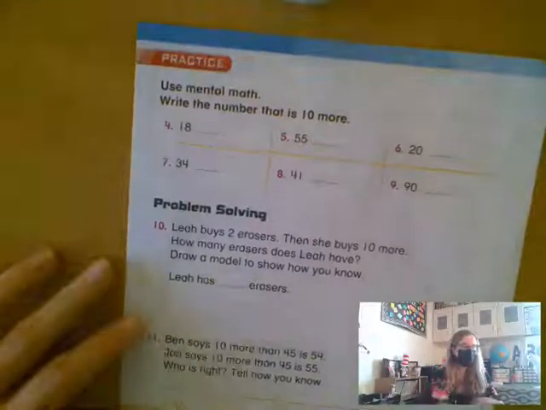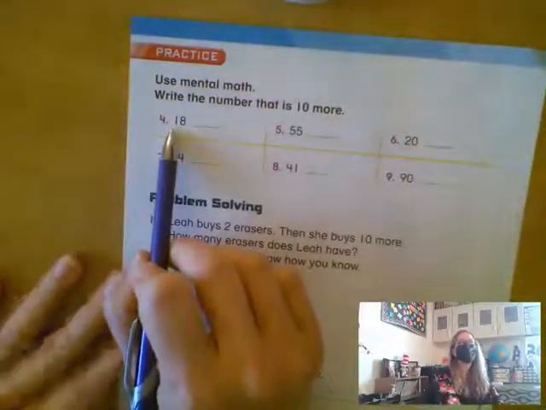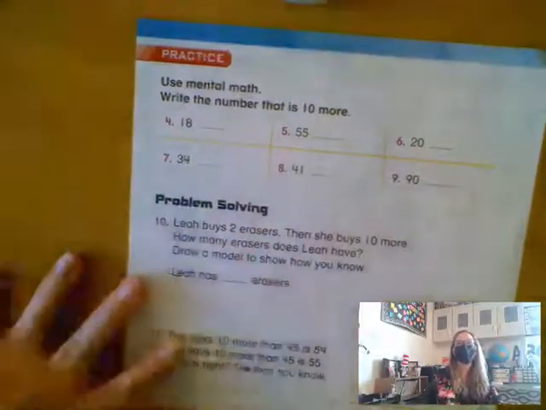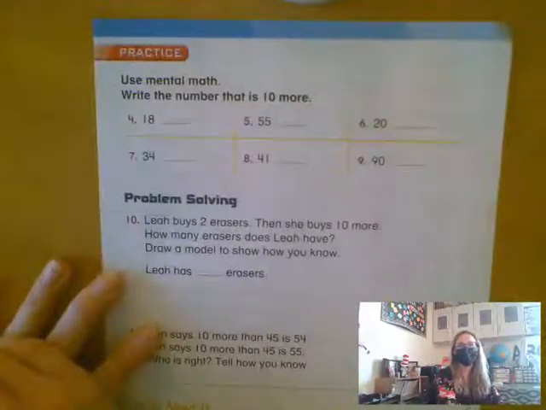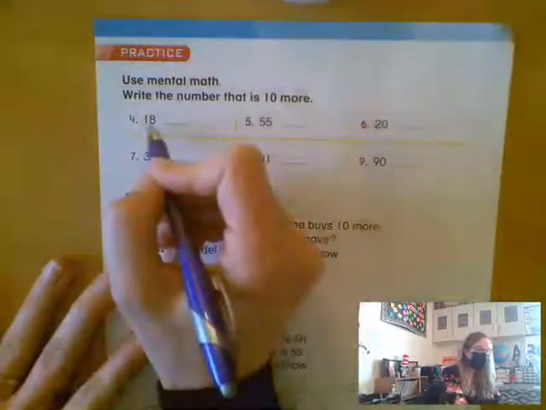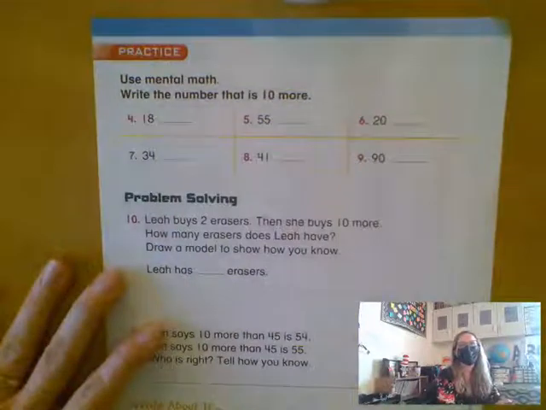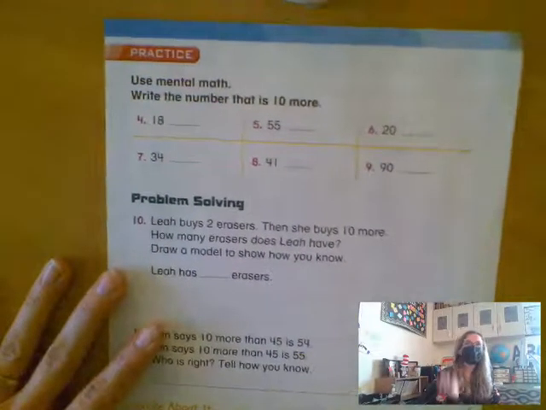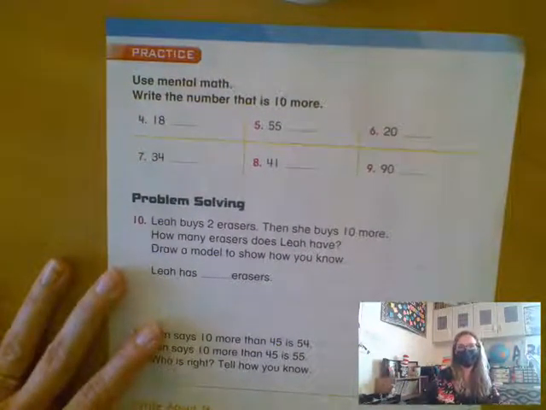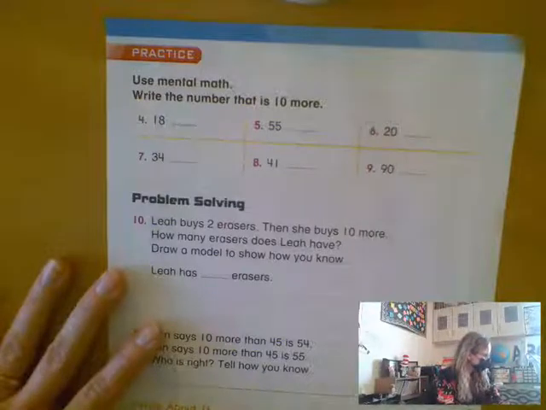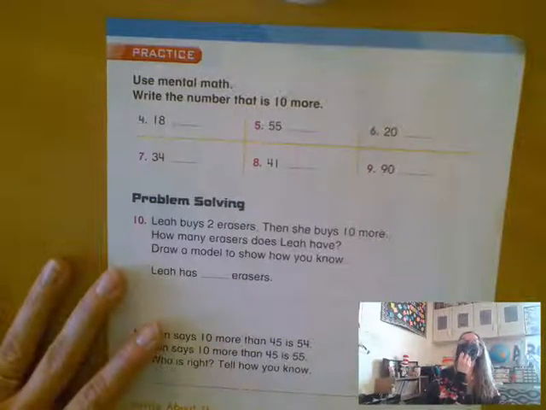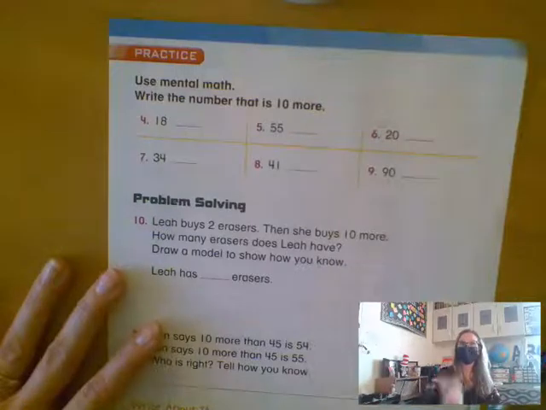Okay? So Isaac, if 18 is 1 10 and 8 ones, what would 10 more be? I have 1 10 and 8 ones. If I have 1 10 and I add a 10, how many 10s do I have? Isaac, don't just shout out numbers. Listen to what I'm asking.